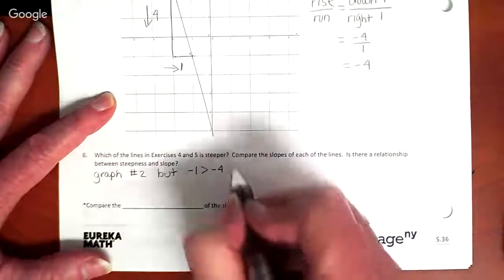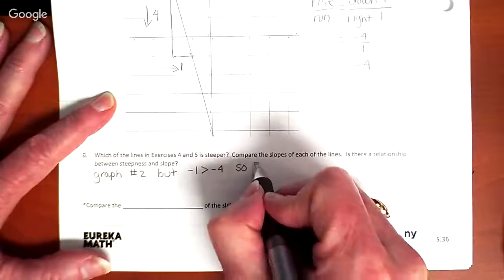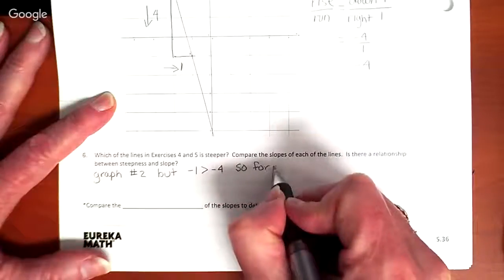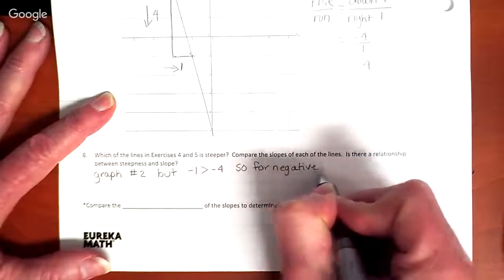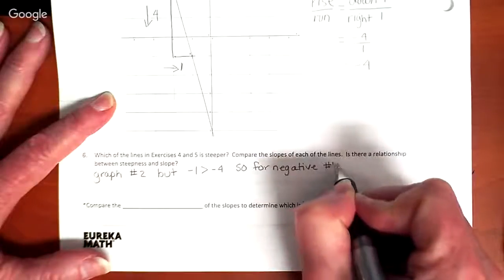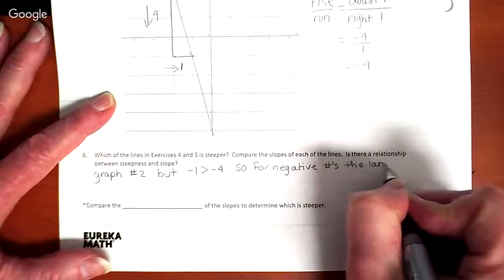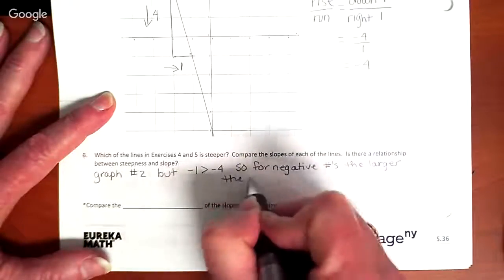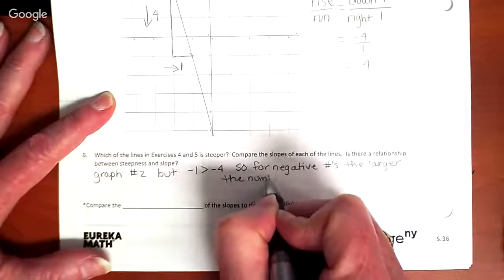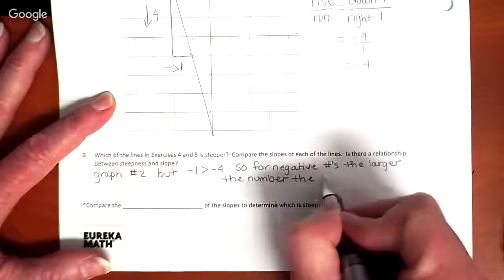Okay. So what that means is for negative numbers, the larger the number, the steeper the line.